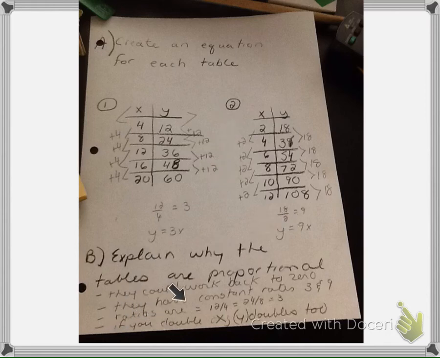The ratios are equal, so I used 12 over 4 and 24 over 8, because you can take your ratios right from the table. And 12 divided by 4 is 3, and 24 divided by 8 is 3. So both of these ratios are equal to 3, which means they're equal to one another.